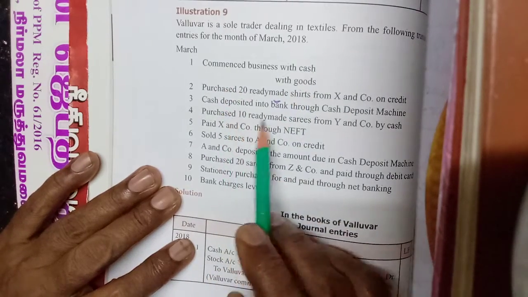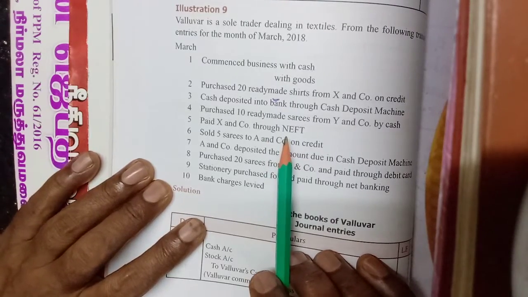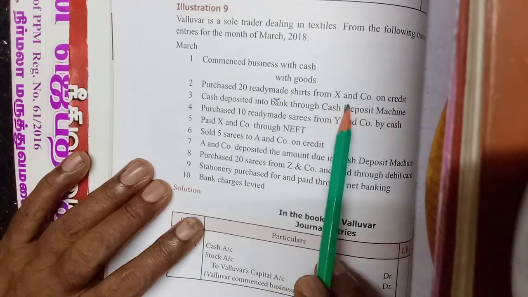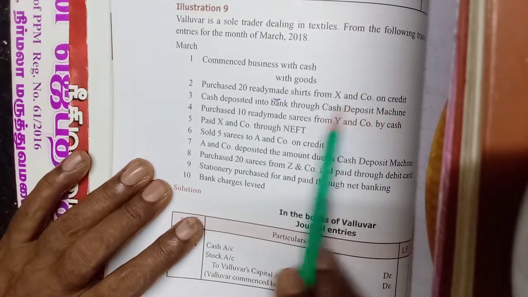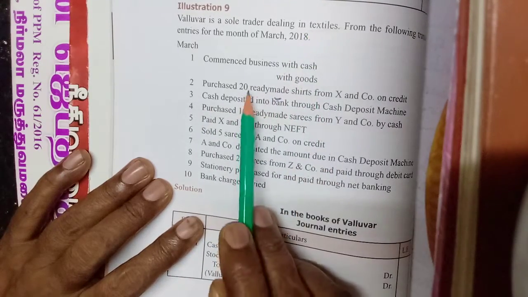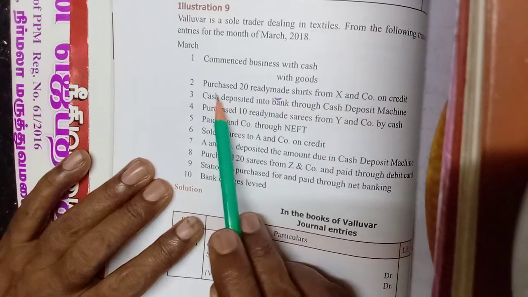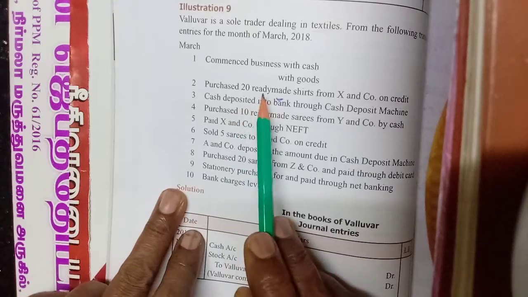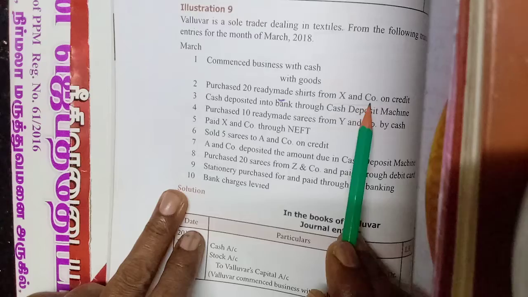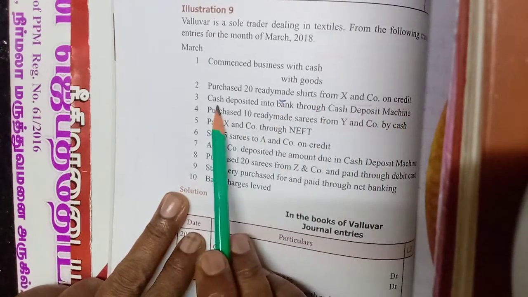Okay, then purchased 20 ready-made shirts from X & Co on credit. Here, that amount is given. So 20 ready-made shirts we have bought on credit from X & Co. This one, it is a textile shop, so this one is goods. So what is that one? Purchases. If we purchase goods, that is called purchases. Purchases account debtor on credit. So this company name X & Co. Purchased goods on credit. Okay.